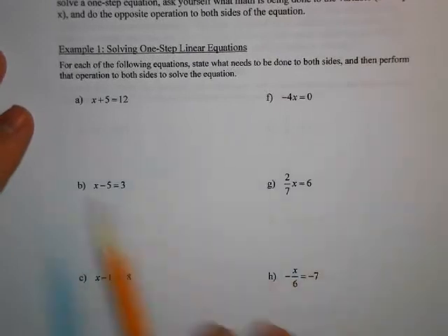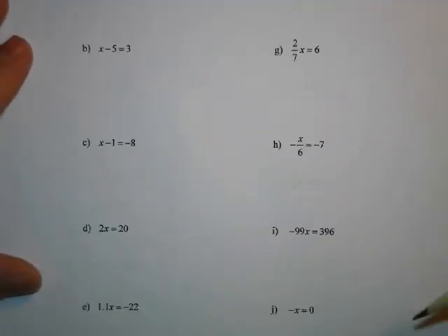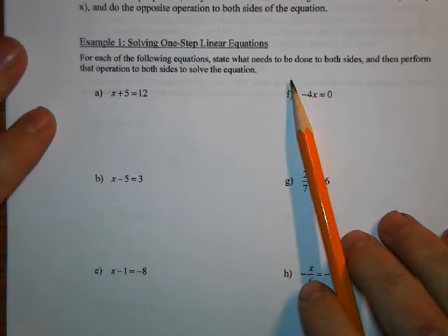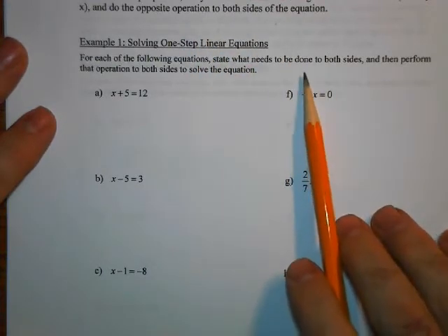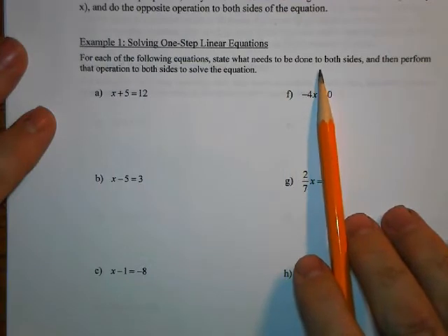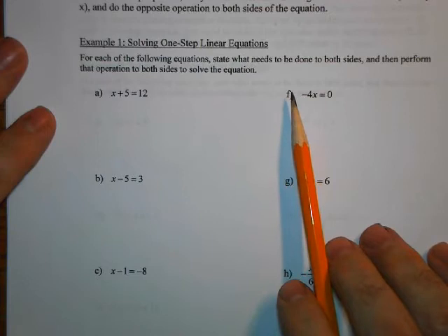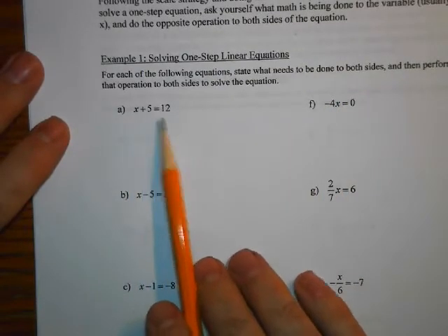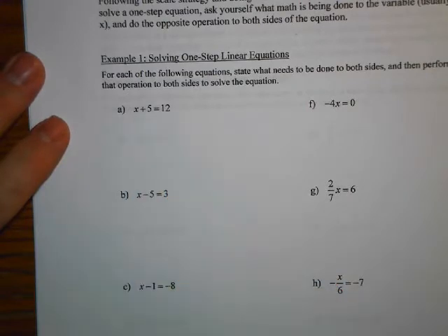So what we're going to do for example 1, I've got 10 questions here. These are all one-step equations. So what we're going to do is state what needs to be done to both sides to get the variable by itself. And then we're going to perform that on both sides. So let's start with x plus 5 equals 12. So that's our equation. You can see left side equals right side.